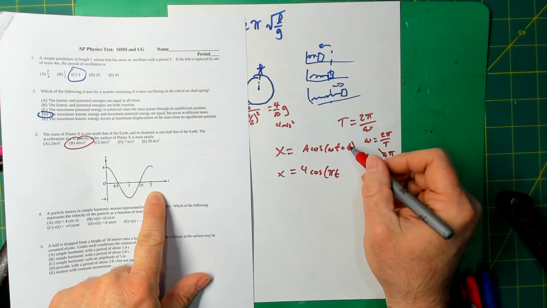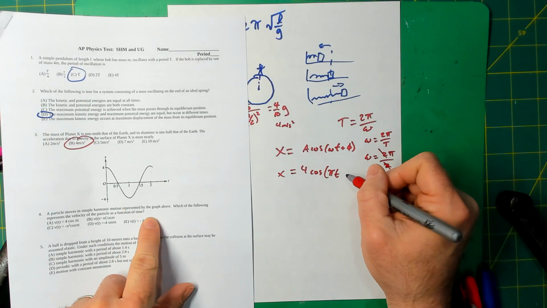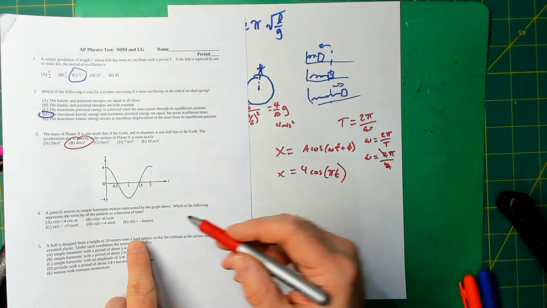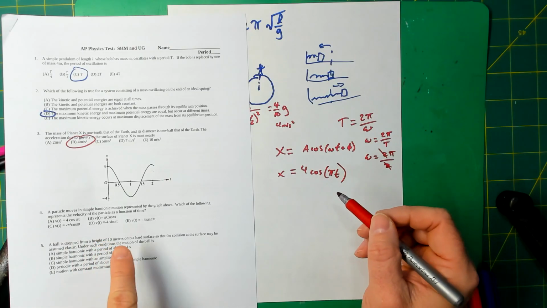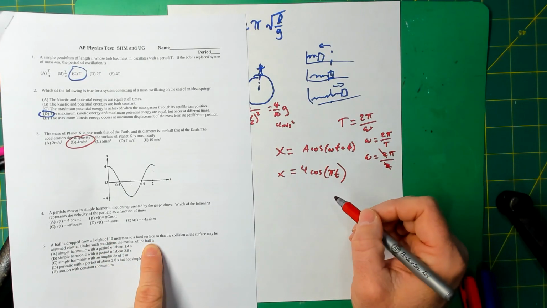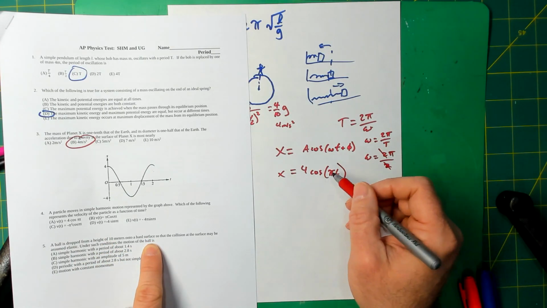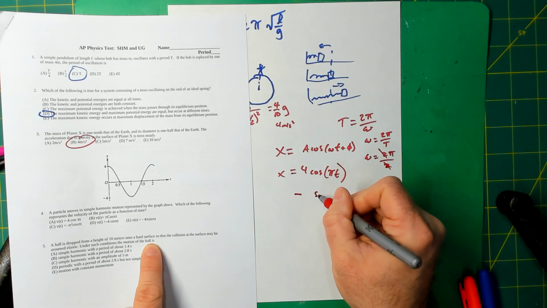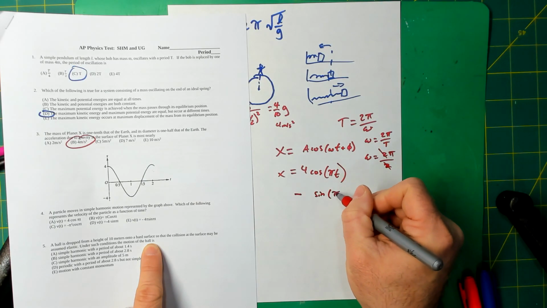And then I don't have a phase shift. This cosine's starting at its maximum. So this is my function for position, but they don't want the position equation. They want the velocity equation. So now I take my derivative. Derivative of sine is cosine, derivative of cosine is negative sine. This would be negative sine of pi t.